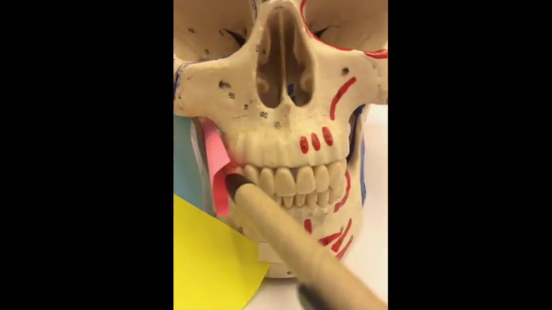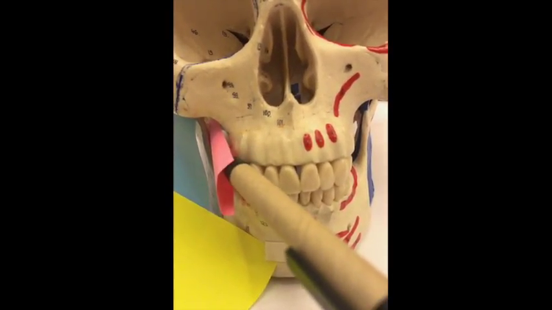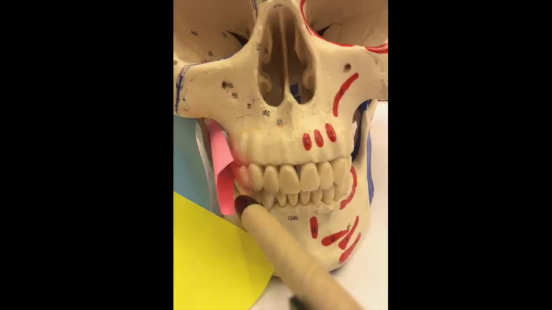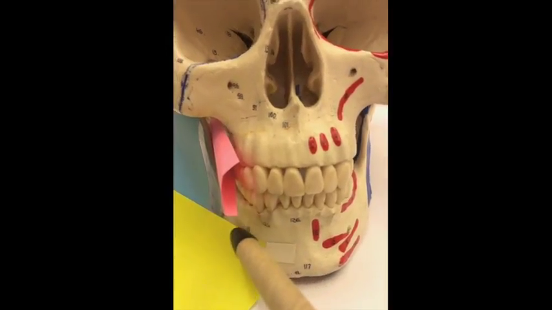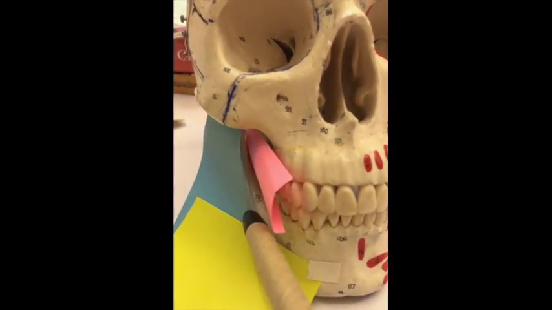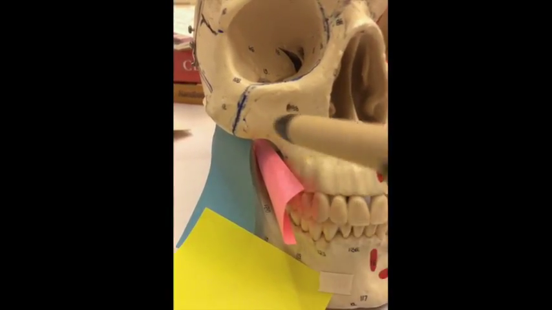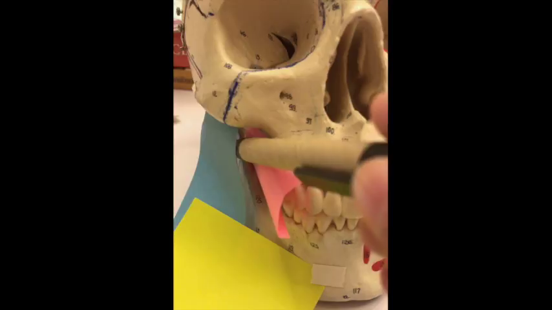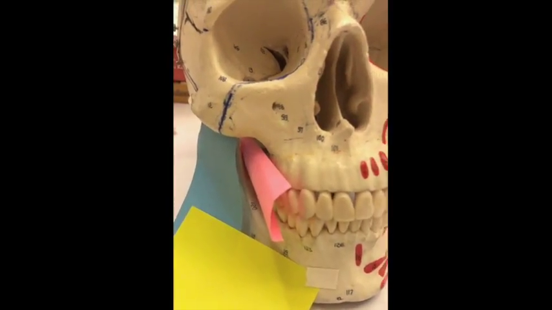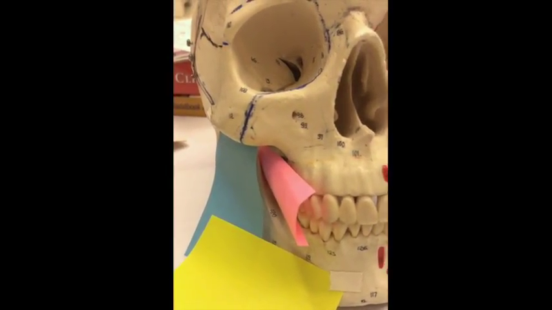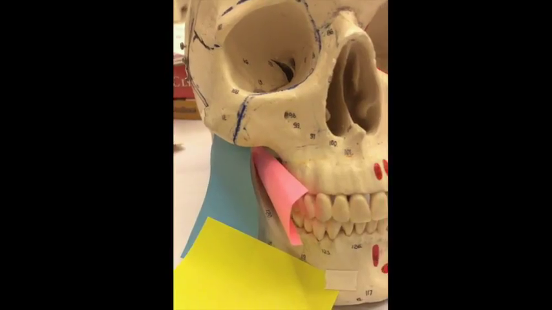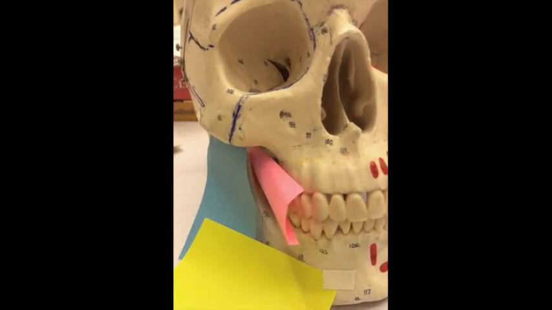This is called vestibular space of the maxilla, vestibular space of the mandible. Below the level will go to the buccal space, and in the maxilla above the level will go to the buccal space.